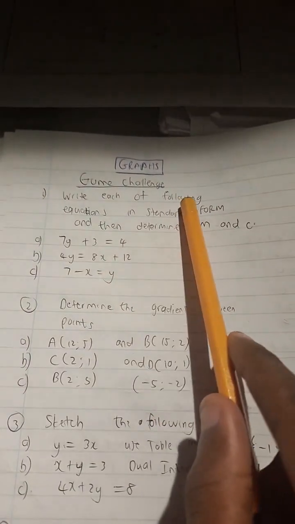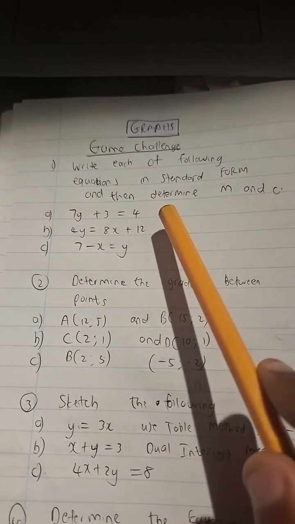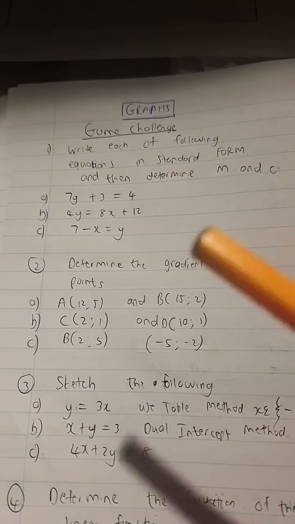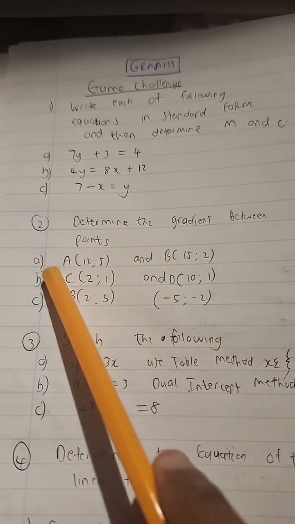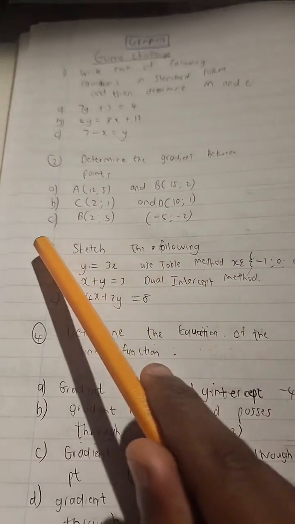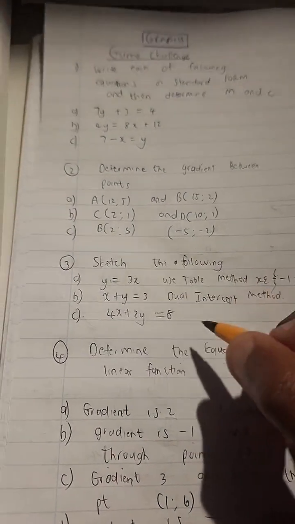All right, write each of the following equations in standard form, then determine m and c. This was part of part 1 of the work that I covered with you, so that's already uploaded on my YouTube channel. Determine the gradient between points. We did that yesterday, so that's in part 2. That's also uploaded on the YouTube channel. And then this as well, sketching the following. How to sketch a function.